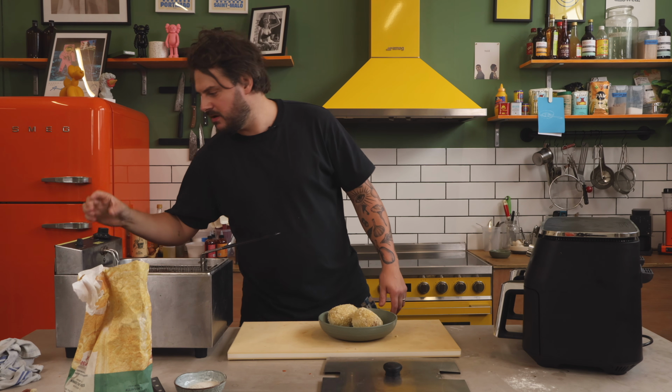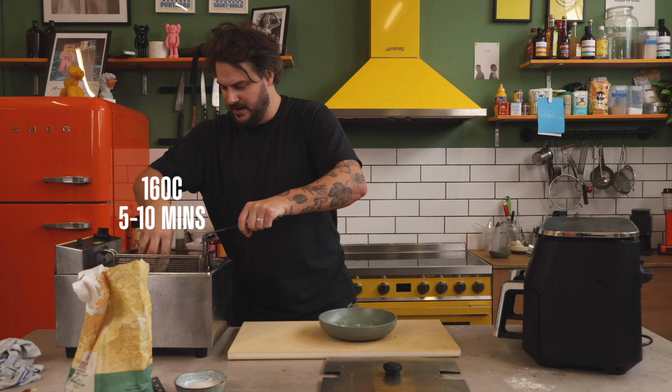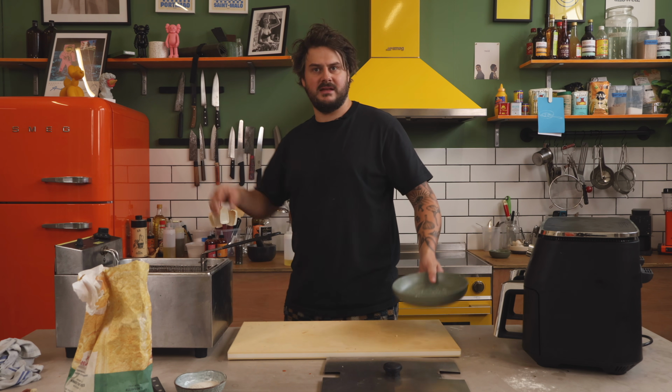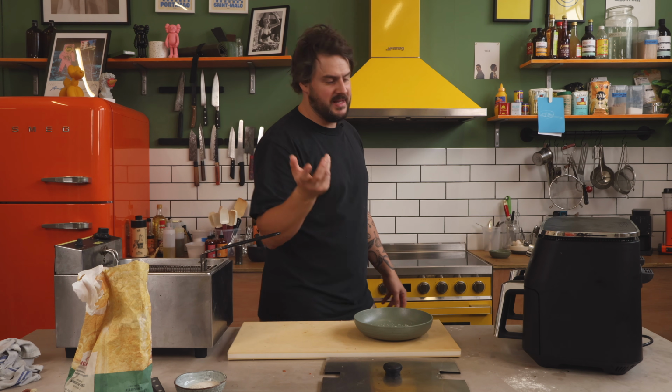So I'm probably gonna go like 160, 170, so it doesn't burn, so it still cooks. Right, pop it in. Here we go, lovely. Right, let those cook. Probably about 5-10 minutes. They'll get a nice golden colour, then we can pop them in the oven.